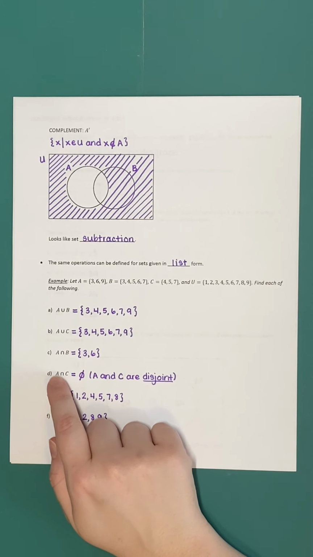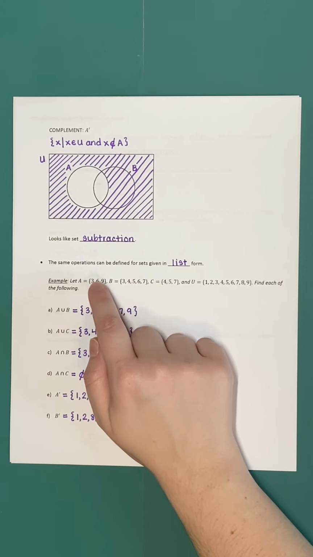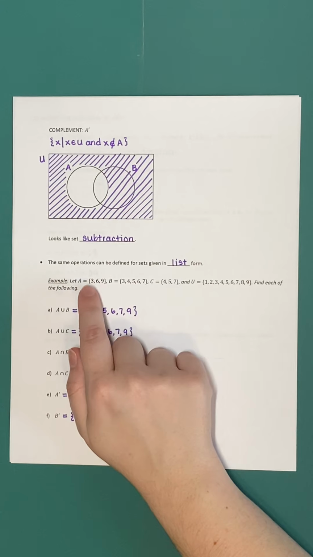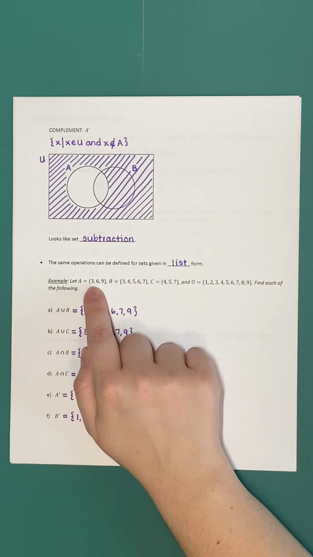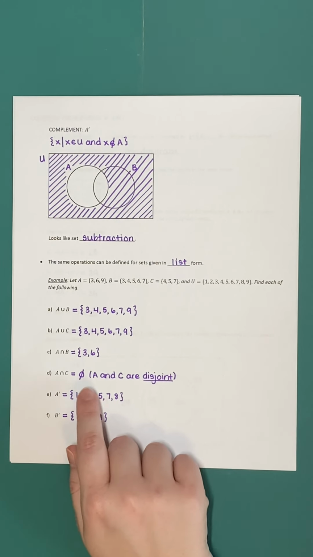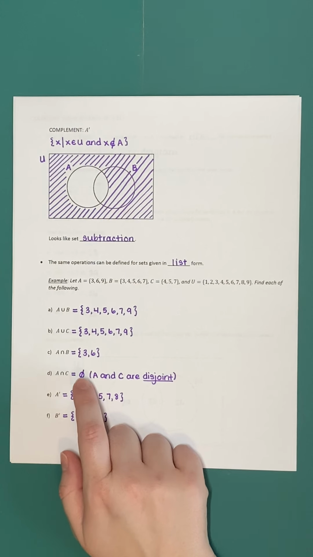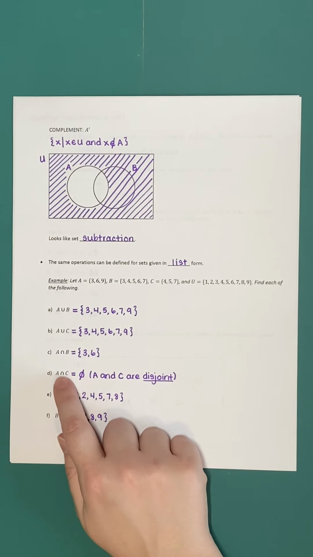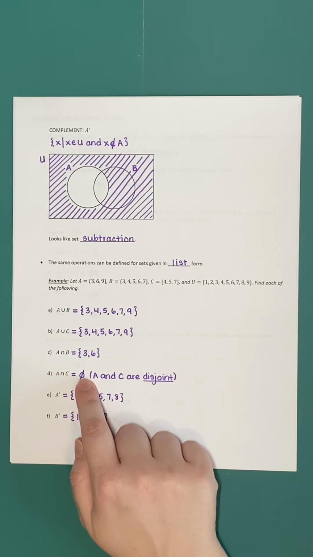Now what about A intersect C? A has 3, 6, and 9, but C has 4, 5, and 7. So if we're looking for overlap, if we're looking for commonalities, A and C don't actually overlap. They don't actually have any commonalities. So if we were to define their intersection as a set, their intersection is actually the empty set. If they don't have anything in common, but we want the set of things they have in common, then the set of things they have in common is a set that doesn't have anything in it because they don't have anything in common. So their intersection is going to be what we call the empty set.